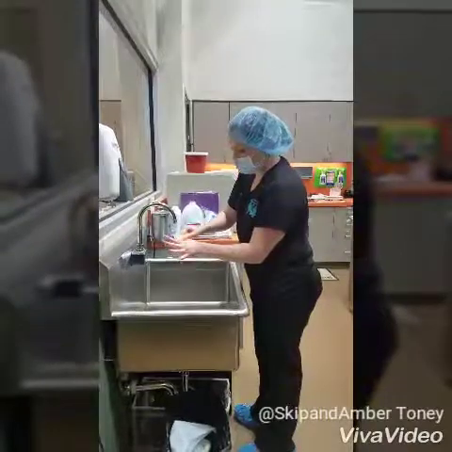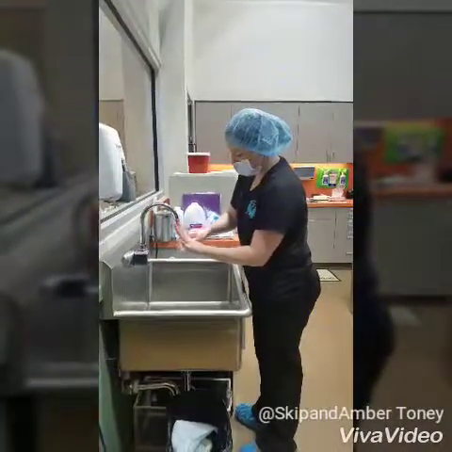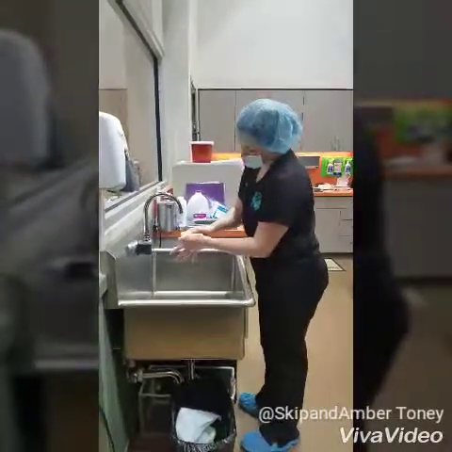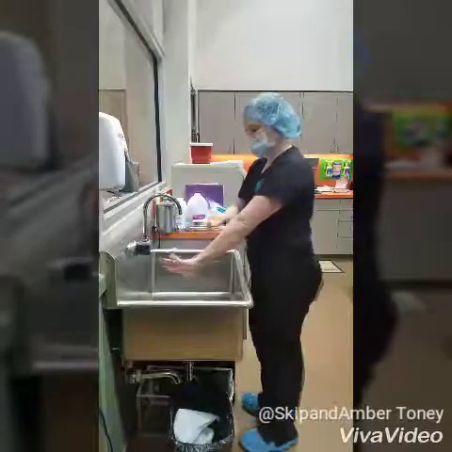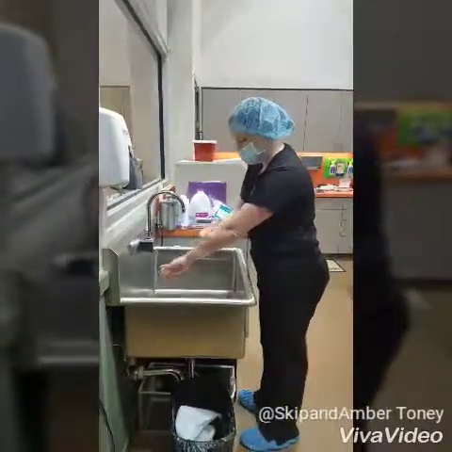You want to make sure you're getting your webbing in between your fingers as well. Now I'm going to move up my arm 10 times on each side to my elbow.